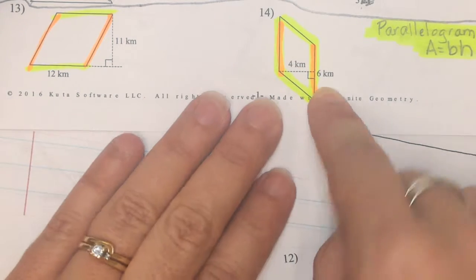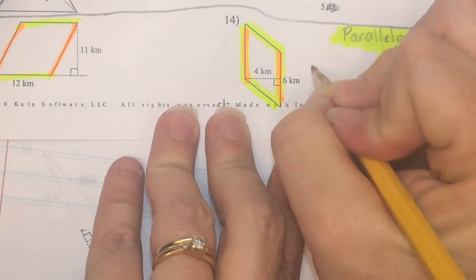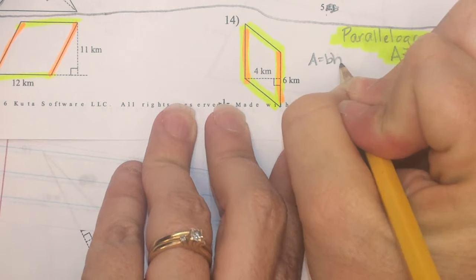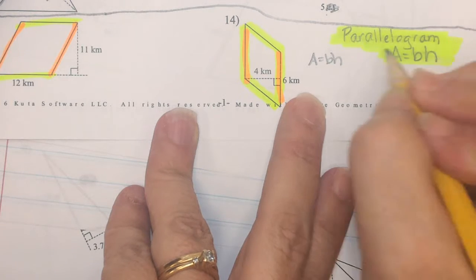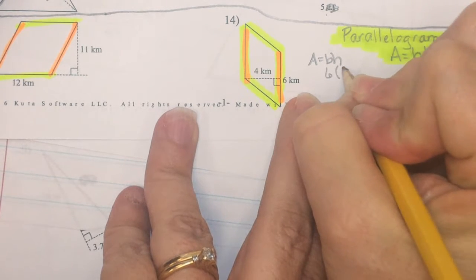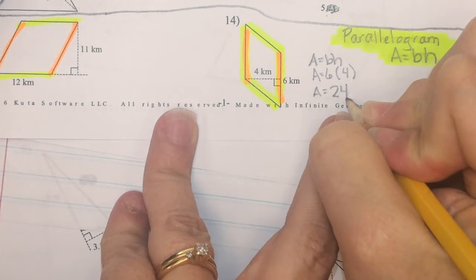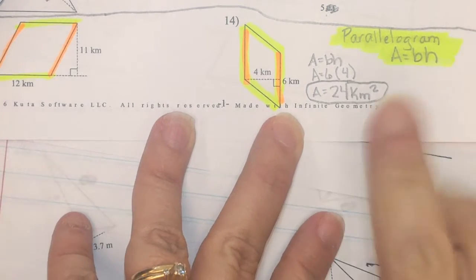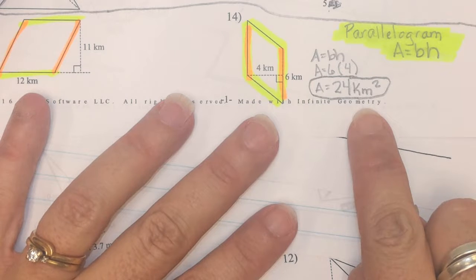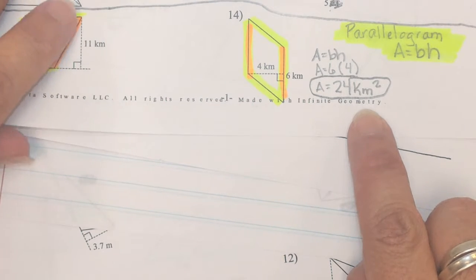Okay, these 2, here we go. I'll do number 14 here. First you write the formula, and yes, you write the formula every time. I'm going to use my base is 6, my height is 4, so my area is 24 kilometers squared. Make sure you write the formula and show your work. Please. You should be able to do 13.